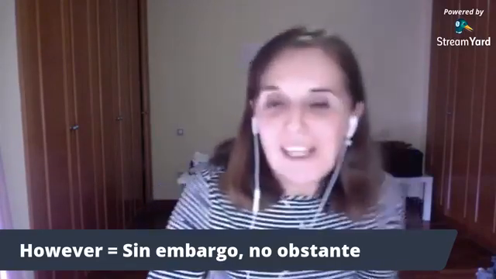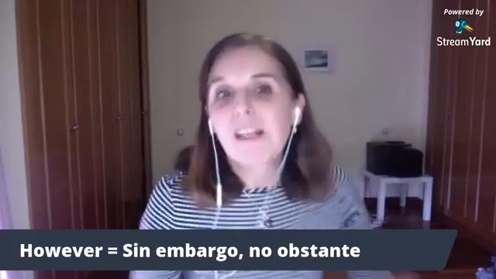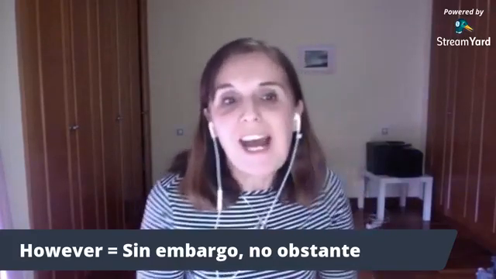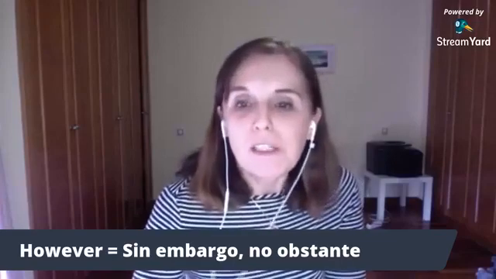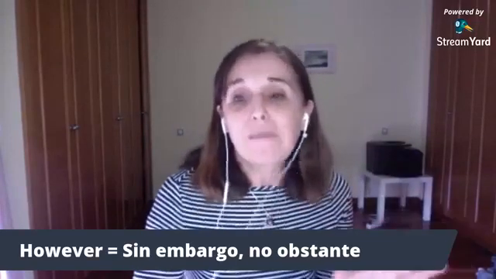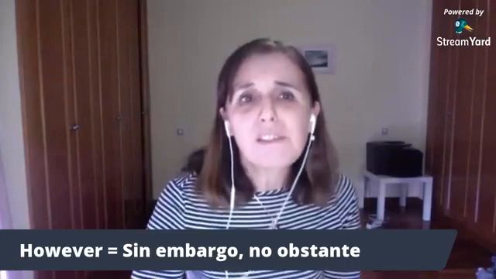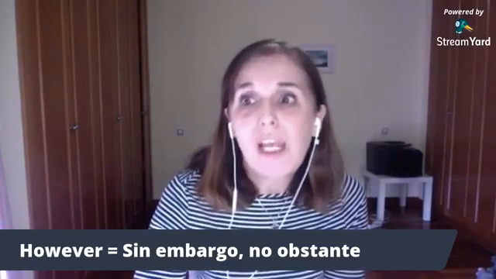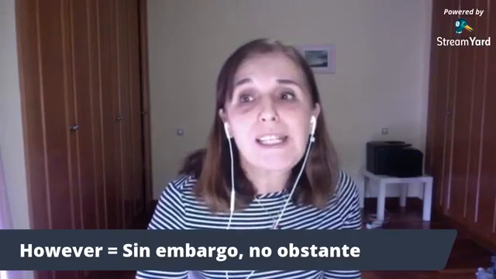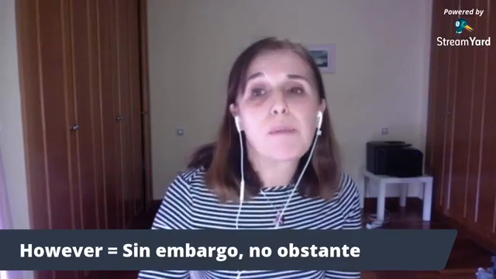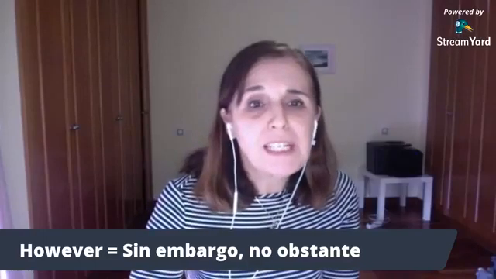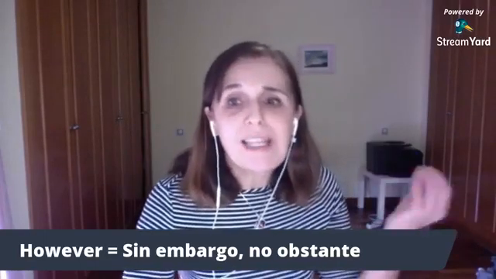Okay, the connectors of contrast, because there are many different types of connectors. So the first one we have here is however. So the meaning in Spanish, it's a very good idea to check the meaning in Spanish, because it will give you an idea of how to use them. Because the first thing is to know exactly the meaning.